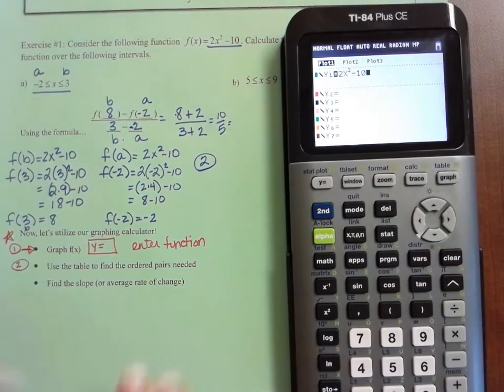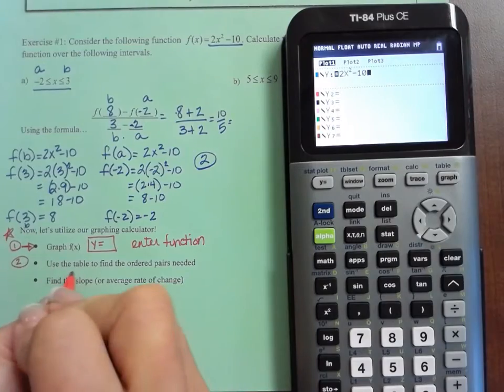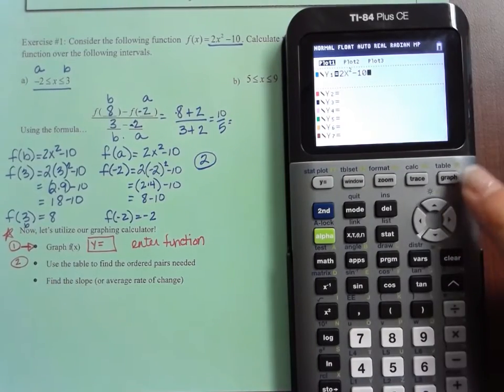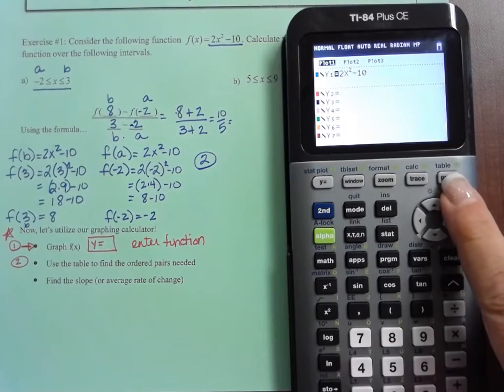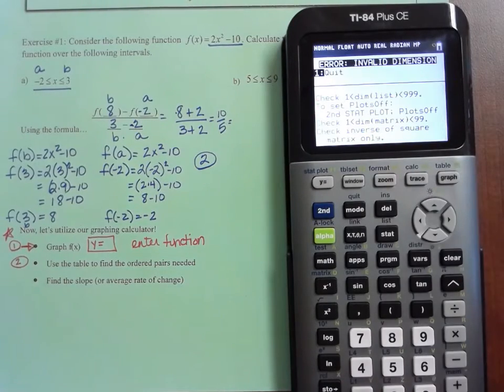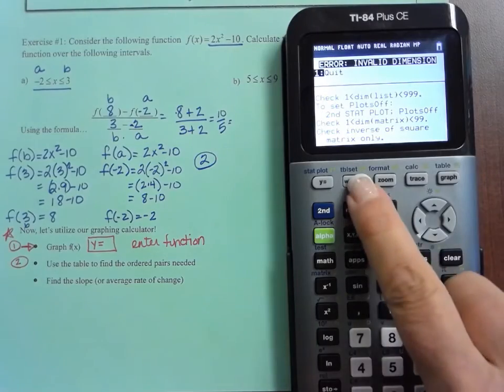Okay, second step is we're going to use the table function. See how we have a blue table up here? The graph, if we hit the graph button, that will automatically... oops, I have wrong dimensions in here.